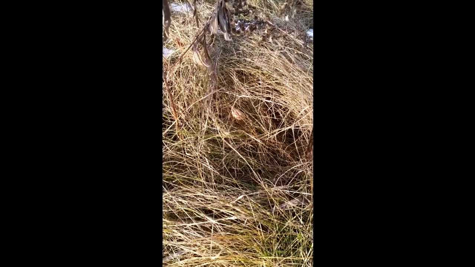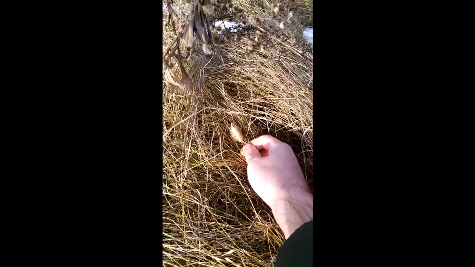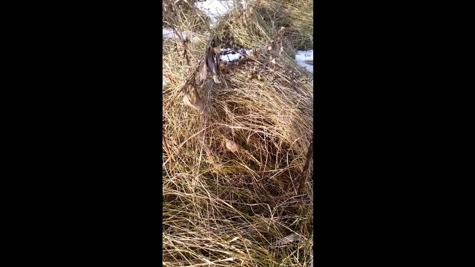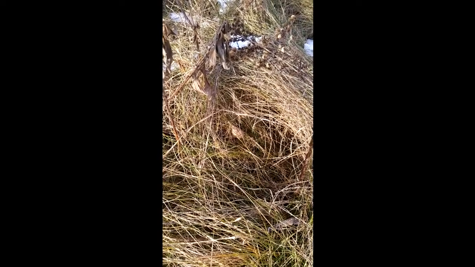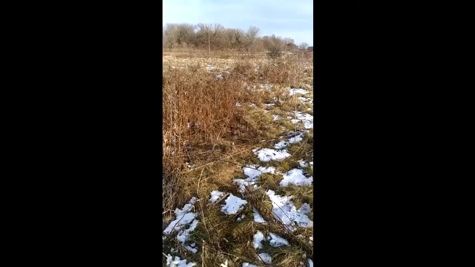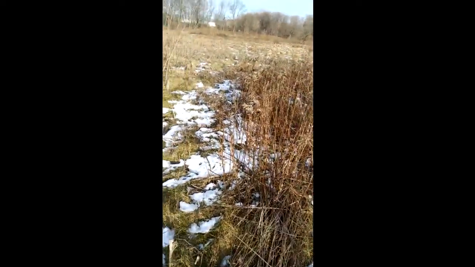I spotted another praying mantis egg case. So the praying mantis is not native to Ontario. It's called the European mantis, and it came from Europe. But it's been in Ontario for over 100 years. So I'm heading out of this field now, and I'm going to go to another field.